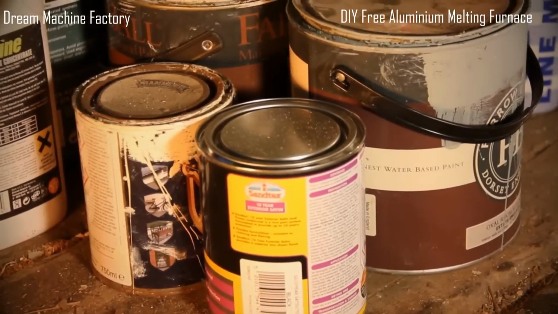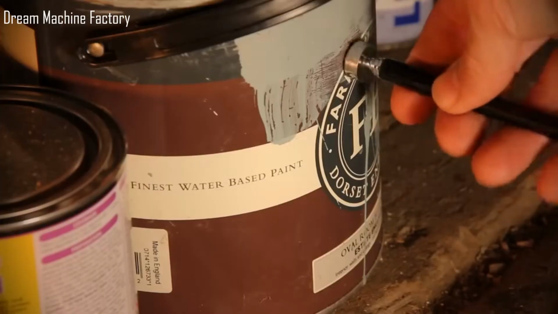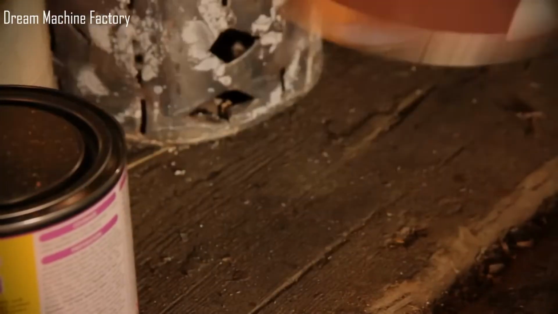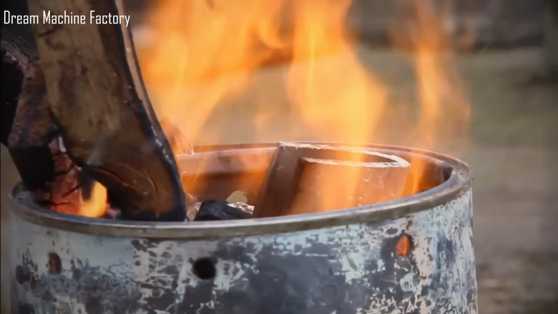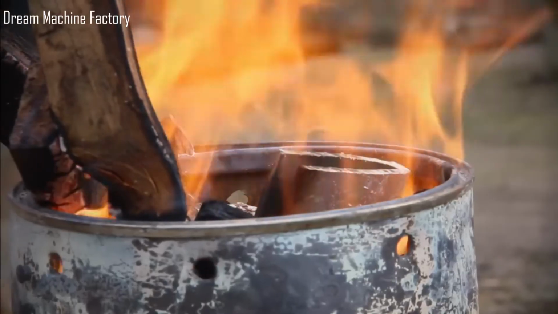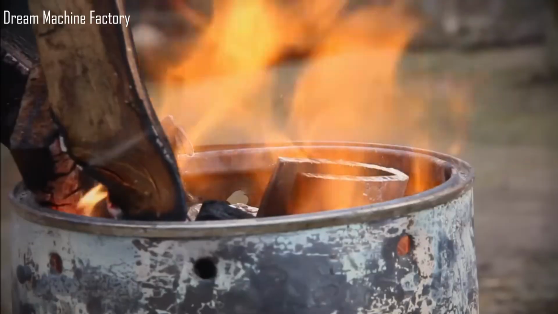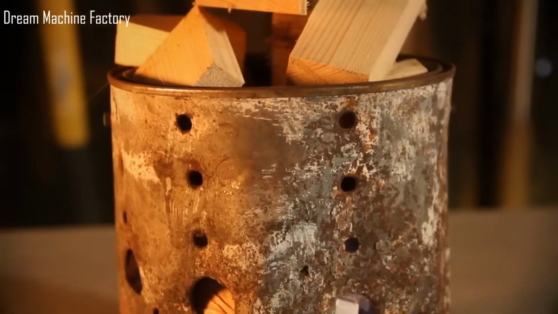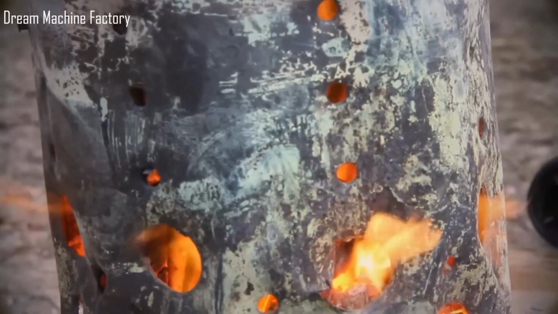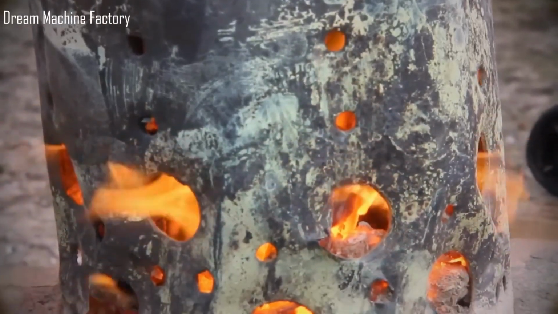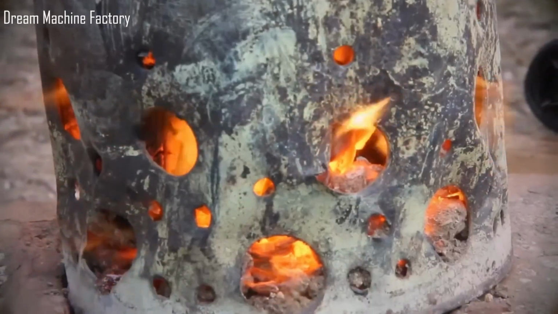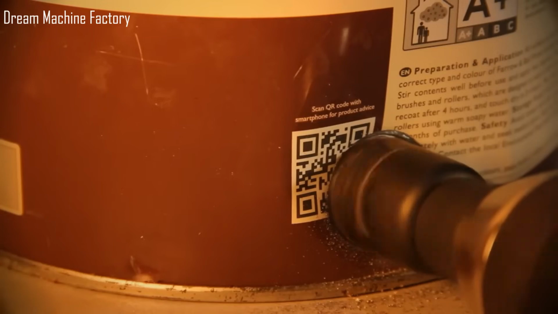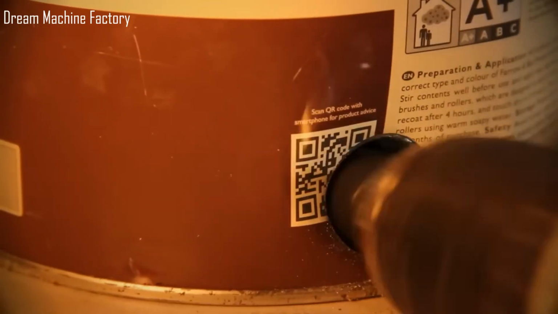The outer wall of the furnace is best made from a steel paint can, around 2.5 liters in size, with a minimum diameter of 150 millimeters and height of 160 millimeters. Steel is essential because its melting point, about 1500 degrees C, is far higher than aluminium's, about 650 degrees Celsius. Drill ventilation holes in the base and lower sides to improve airflow, raise combustion temperature, and allow ash to fall out. Larger cans can be used but require more fuel.